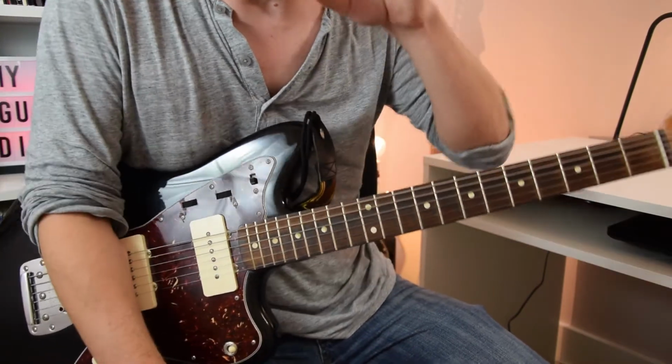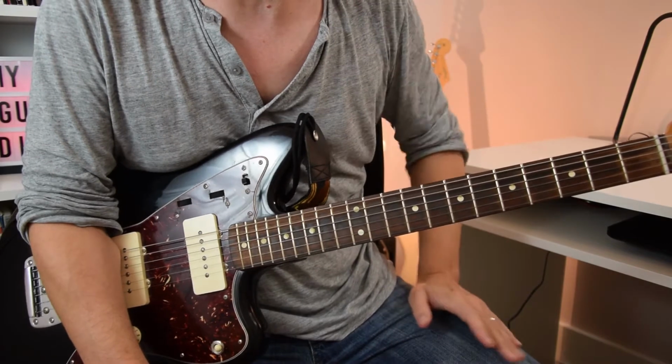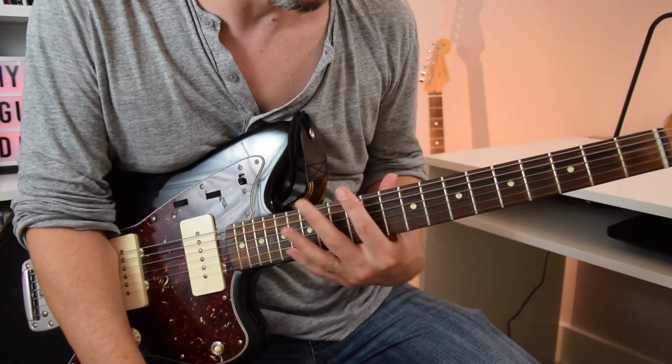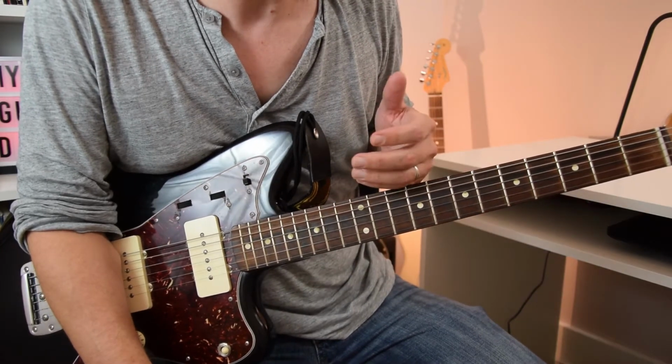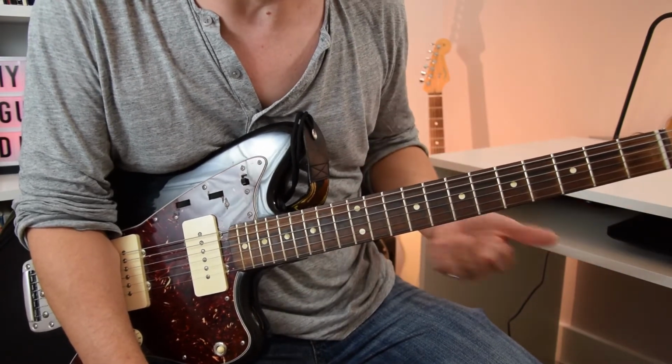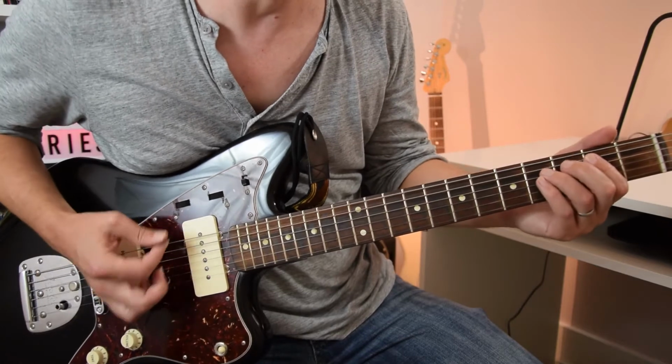So I spent a long time thinking that if you were playing a shuffle, you basically had to do that. You had to do those chords and those fingerings, and that meant you were playing a shuffle. Which is kind of right, because if you play it like that, it is a shuffle. This is a shuffle.